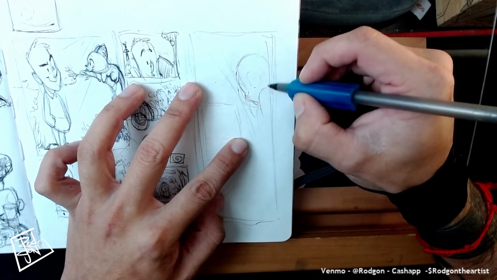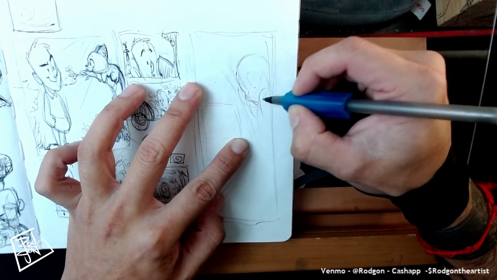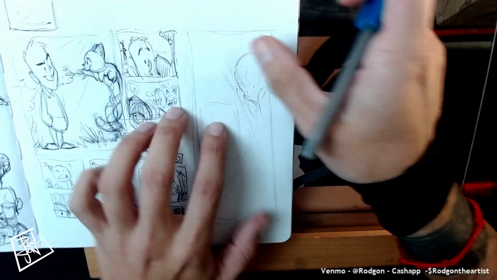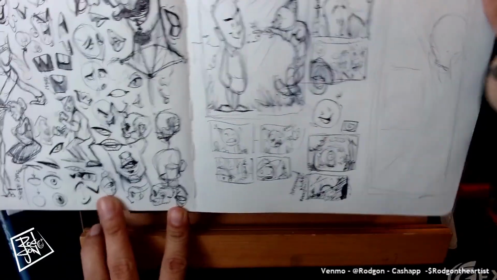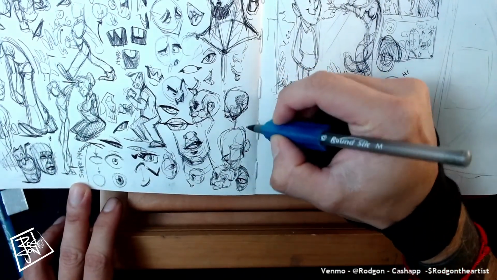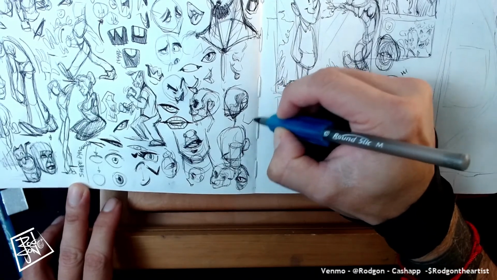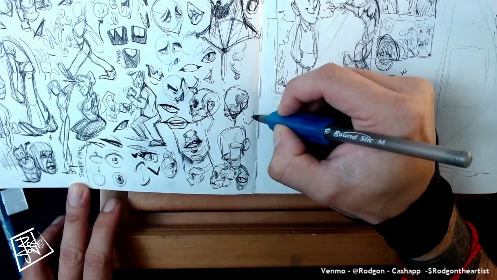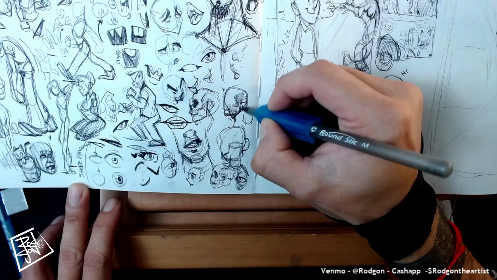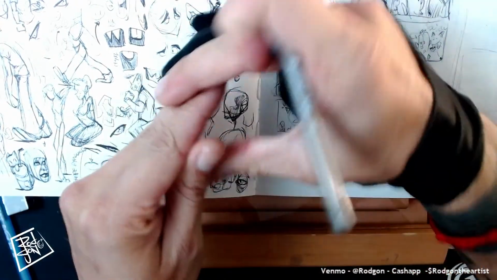Okay, so we talked about the jaw yesterday too, right? Whenever you tuck your jaw into your face, since your jaw is wider than your neck, it tucks in around it. It wraps around your neck, so it goes whoop, whoop, whoop.